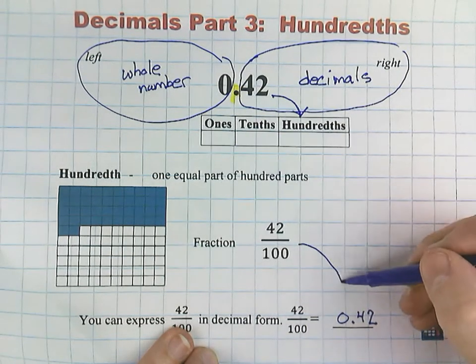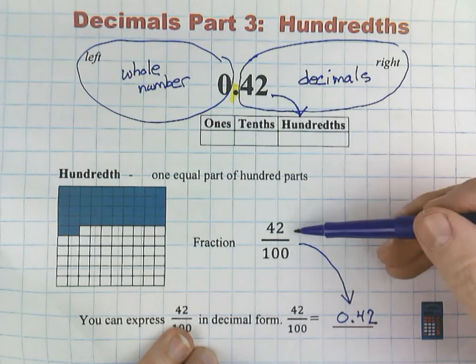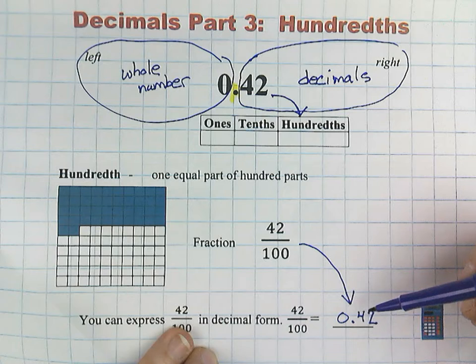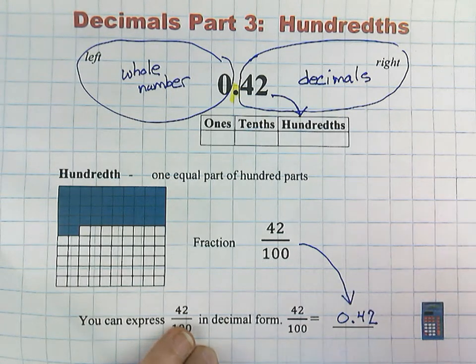So 42 hundredths in fraction form, with a numerator, denominator and fraction bar, turns into decimal form, and we would read that as 42 hundredths. So they are both read the same way.